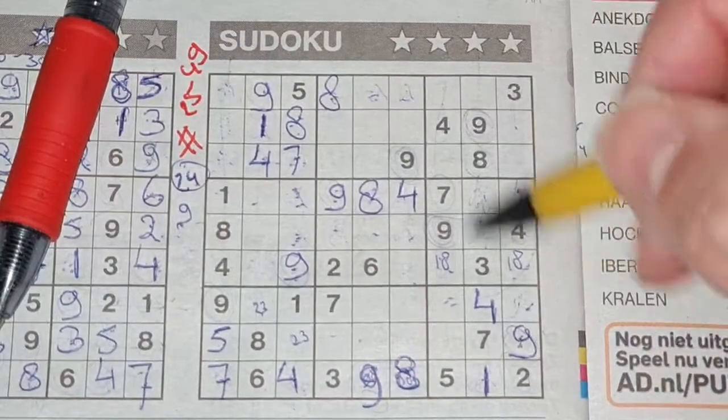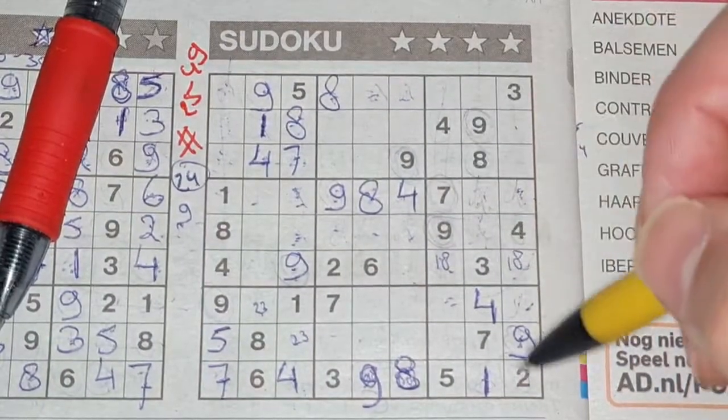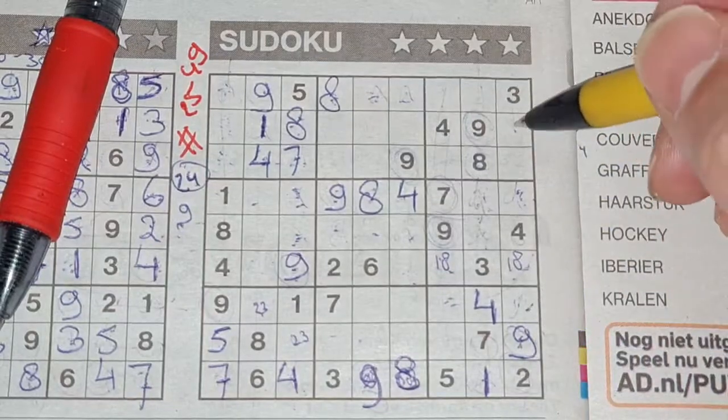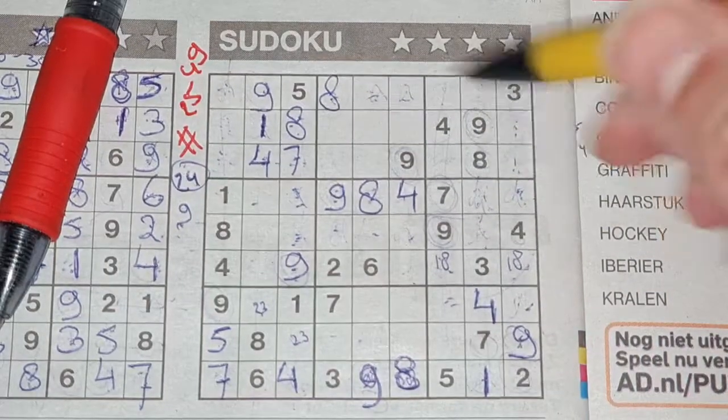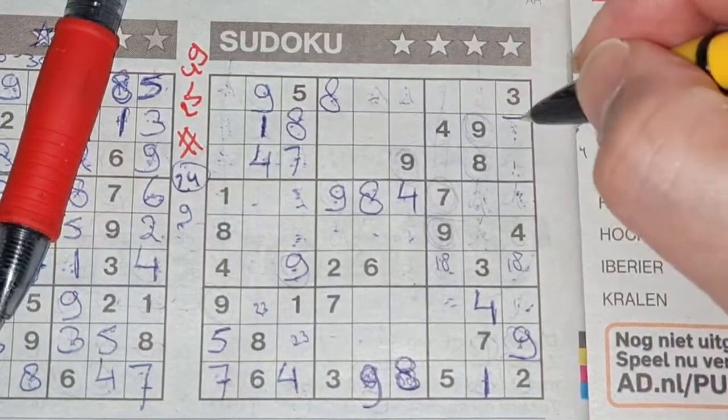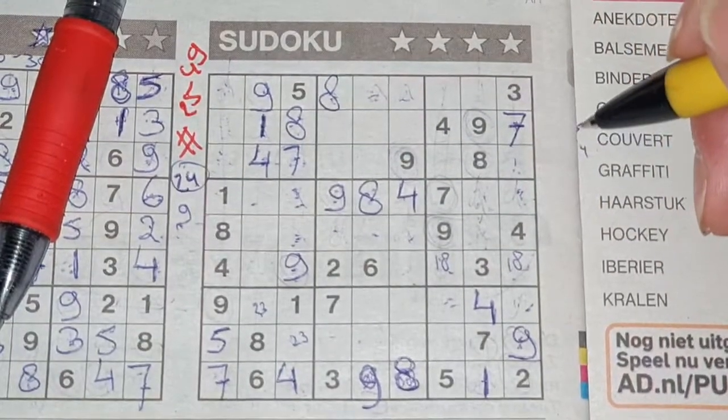7 in the first column. 7 in this column. 7 in the column next. So in the last column, the only two places for the 7 should be here or there. We see there 7, no 7 there, 7 should be here. Alright.